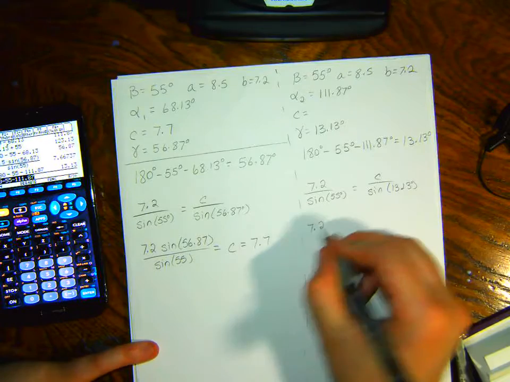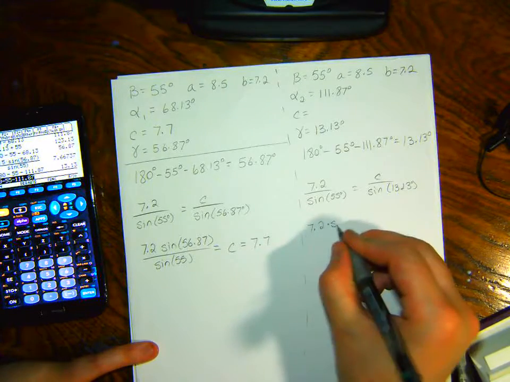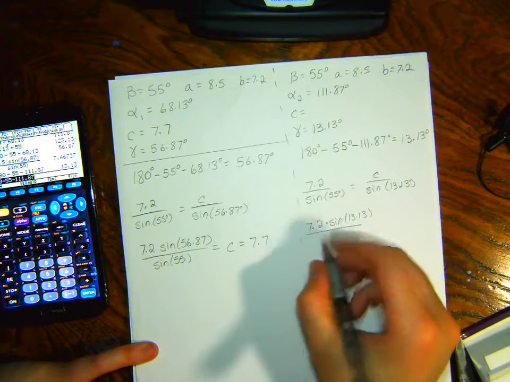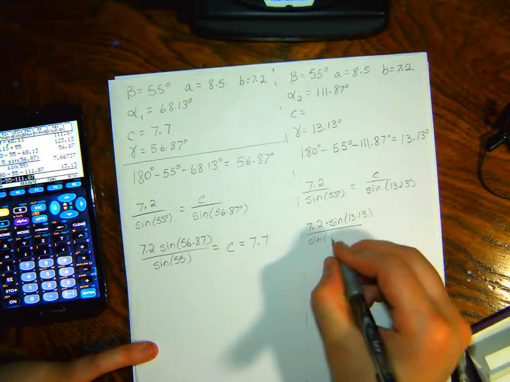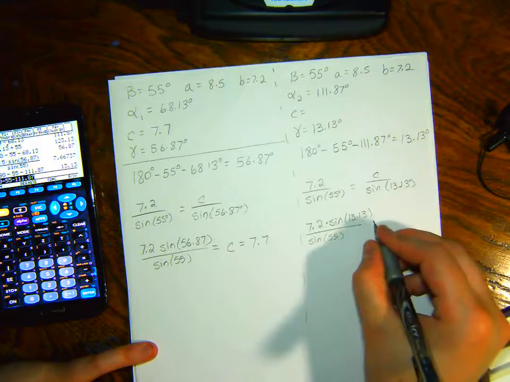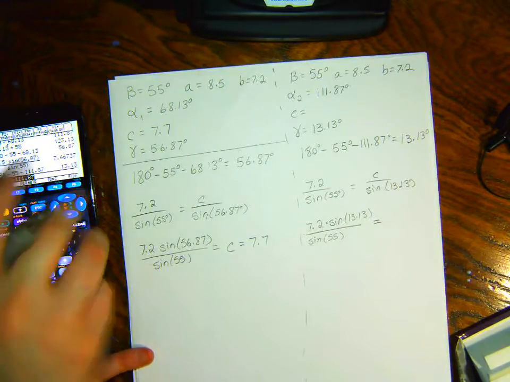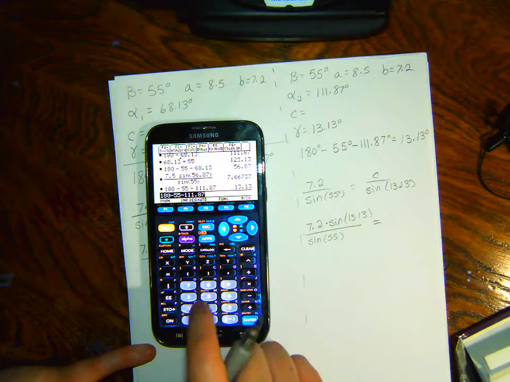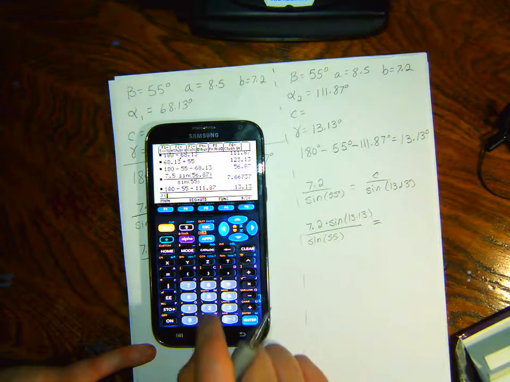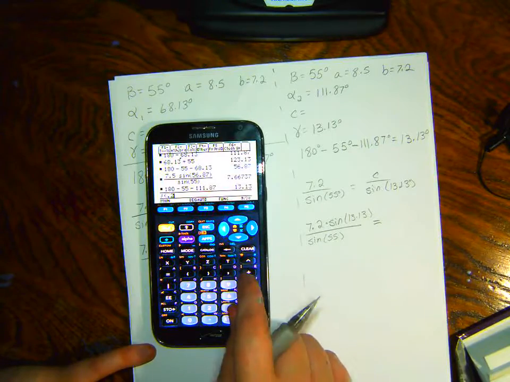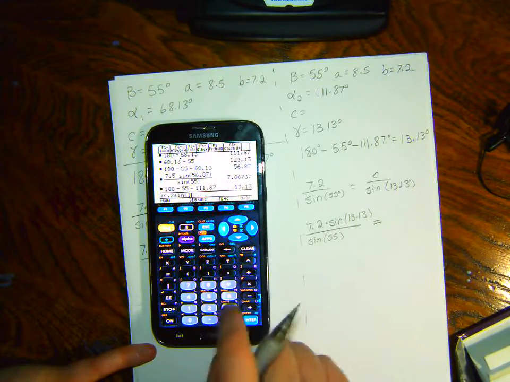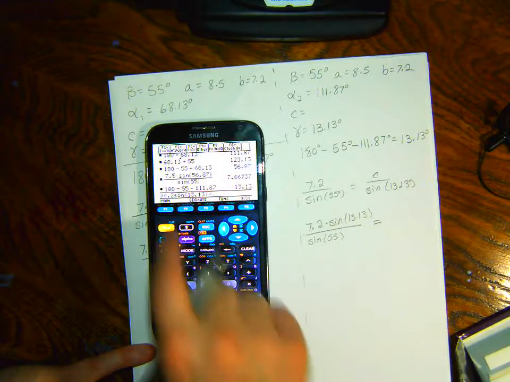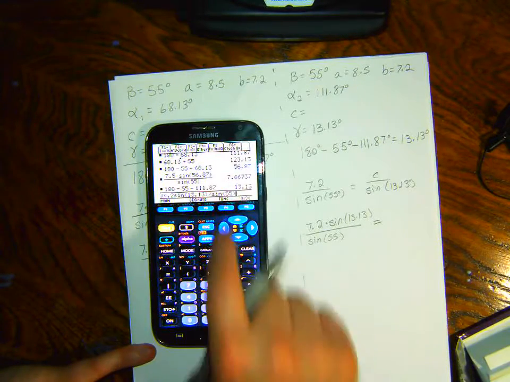It's 7.2 times sine of 13.13 divided by sine of 55.